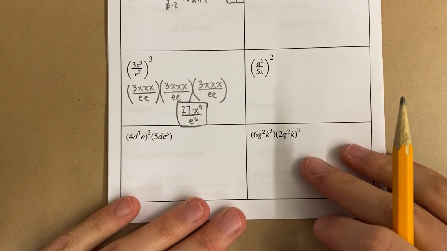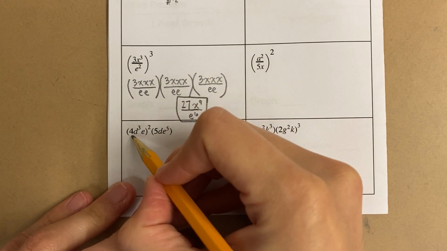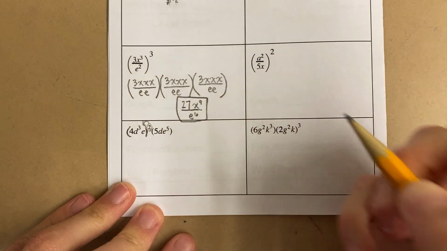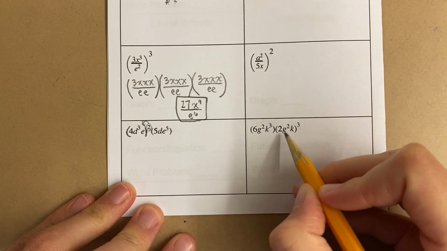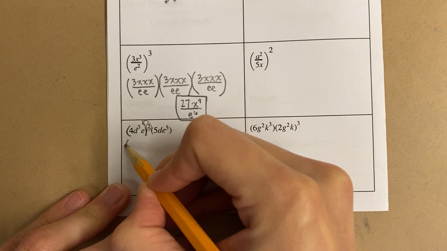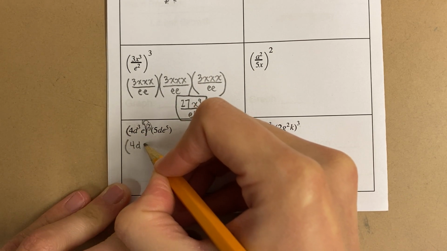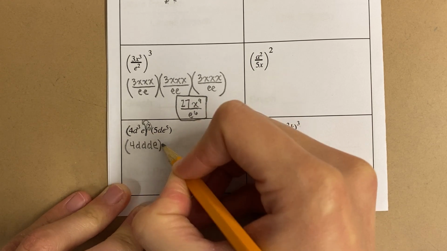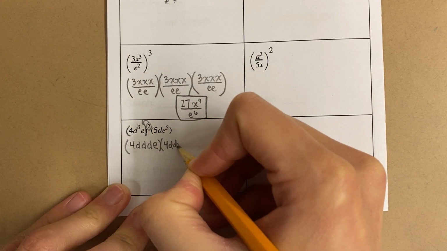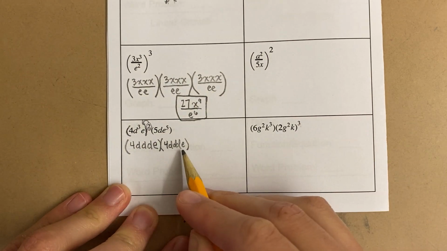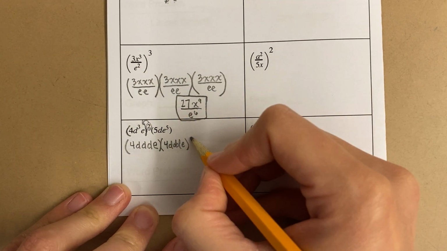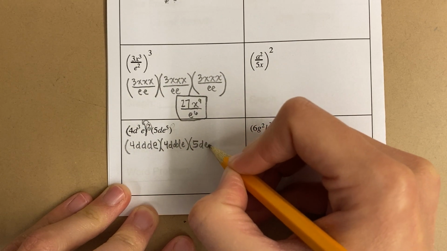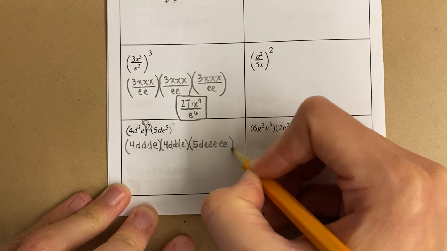And last one. Here, this parentheses has a 2 on it. So this 2 only belongs to this parentheses, just like this 3 only belongs to this parentheses. What this means is 4 times D times D times D times E. Now that is twice, so I'm going to write it like this. I'm writing that one twice because it's to the second power. And then this one, I'm only writing once because there's no exponent here, but there are 5 e's, so I'm going to make sure I write all 5 of those.